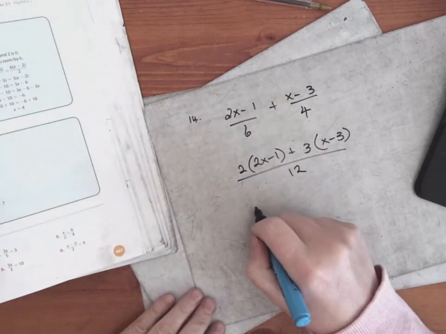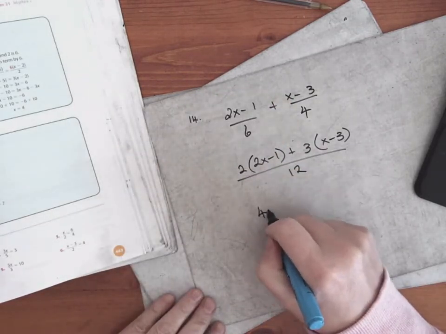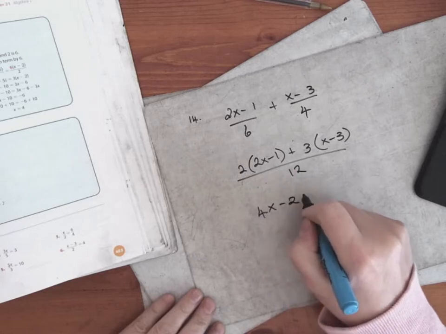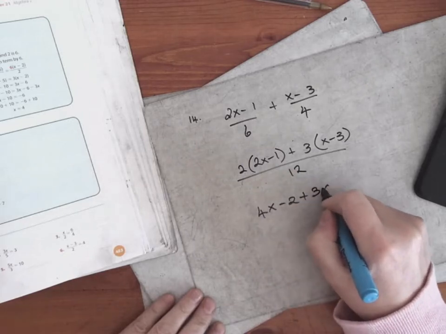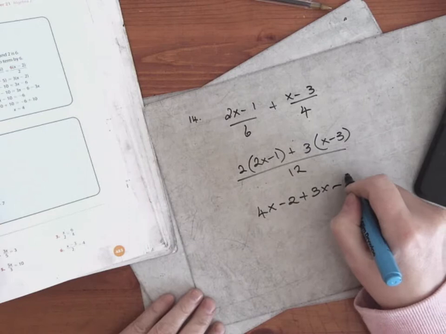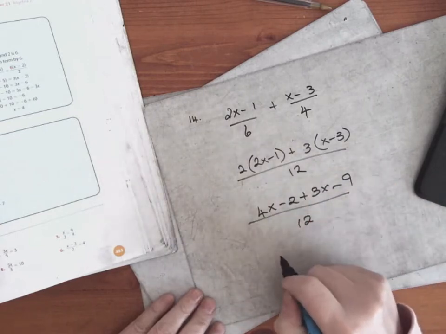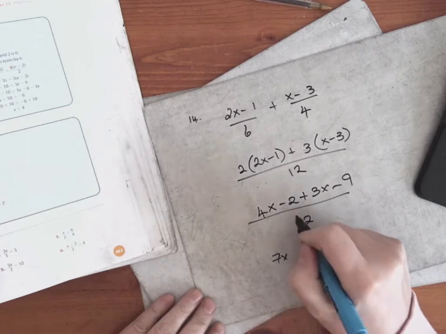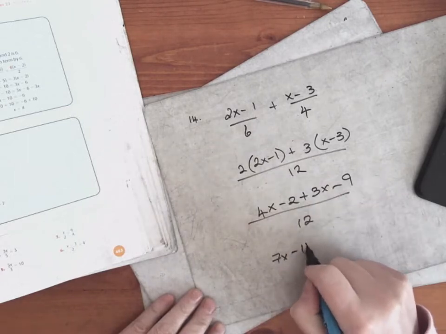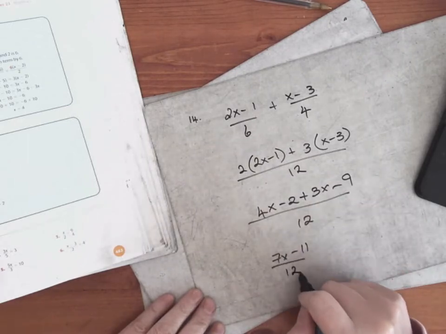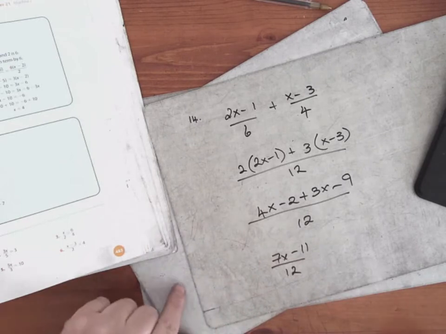Multiply out and tidy it up. So multiplying into that bracket by 2, you get 4x minus 2, plus 3x, and 3 3s are 9, all over 12. And then you add 4x and 3x makes 7x. Minus 2 minus 9 is minus 11, all over 12, and that's your answer. Is that okay for number 14?